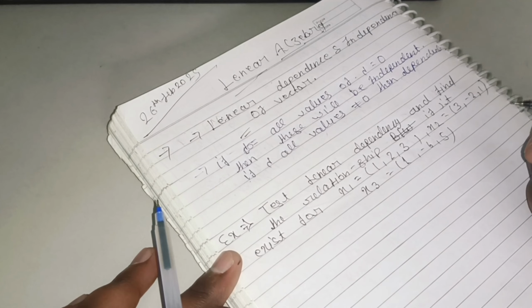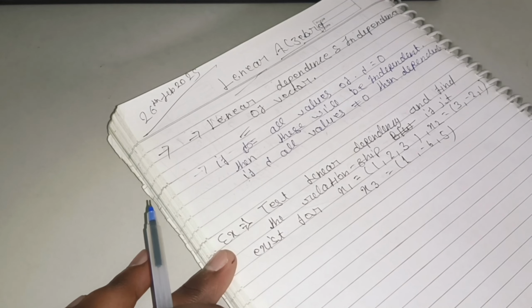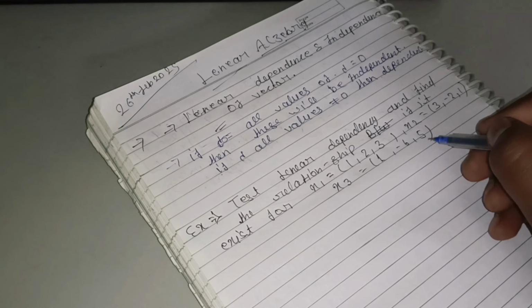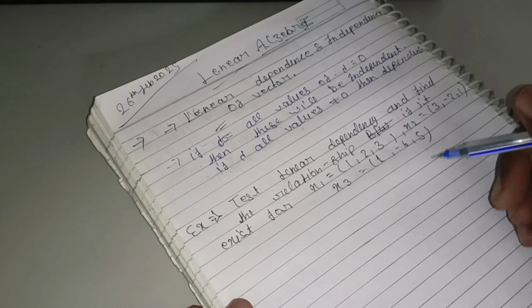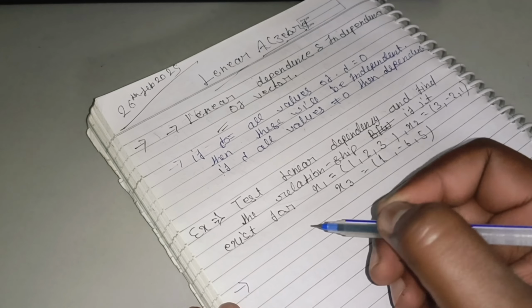So there was something which we have been given. Let's discuss the linear dependency.